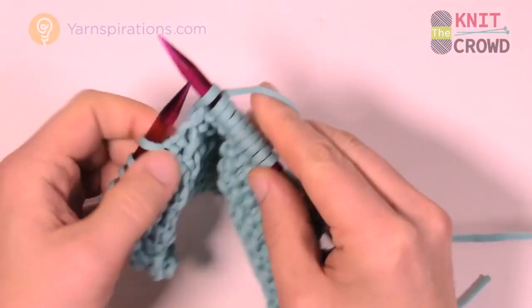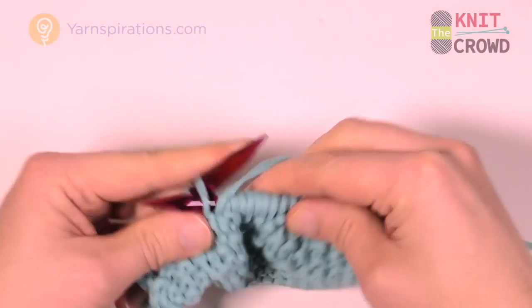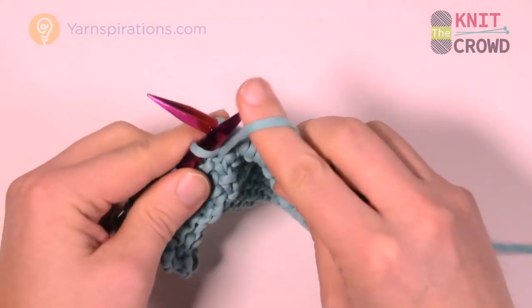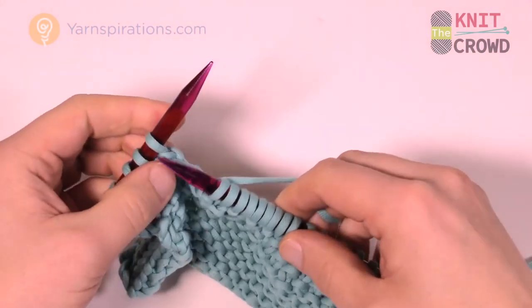Also, it's a lot easier with circular knitting needles. You don't have to worry about so many sticks hanging out of your hands on the other side, other than a cord.